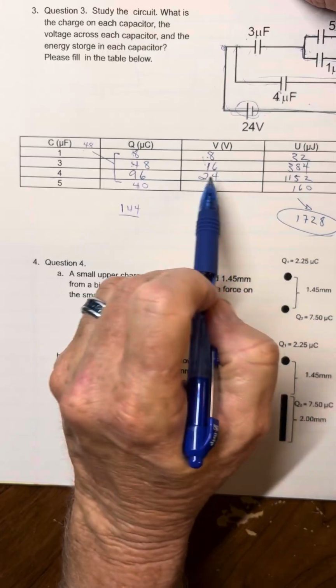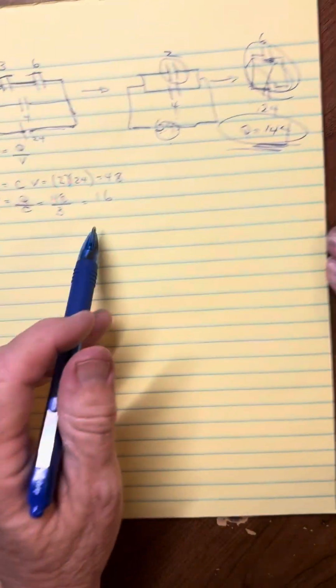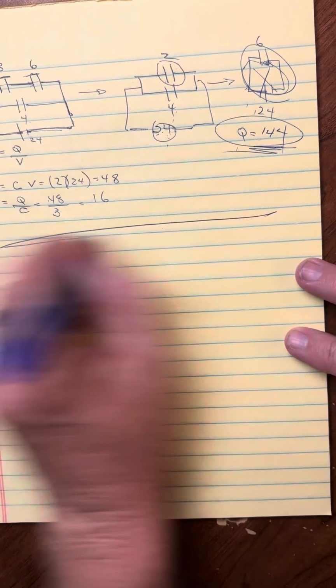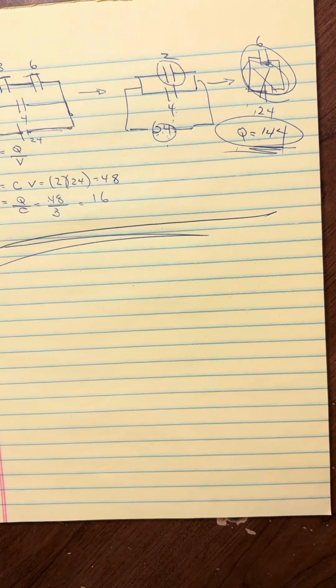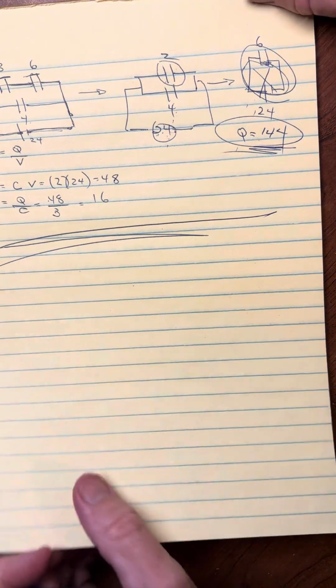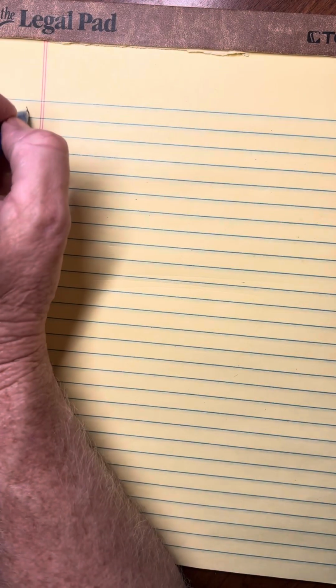Conservation of charge works, conservation of energy works, and then the overall equivalent conservation of energy works perfectly too. Nice. And so hopefully that all makes sense. And again, if you didn't get it all right, hopefully you've learned something here, and you're now ready for the next exam.